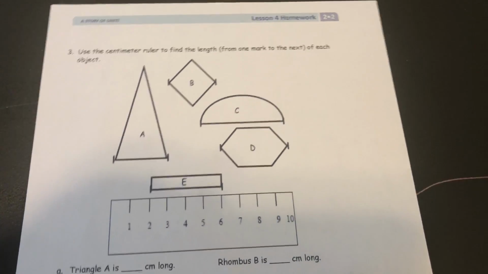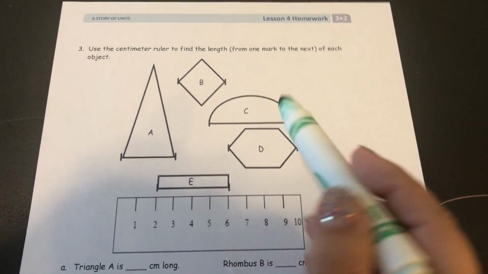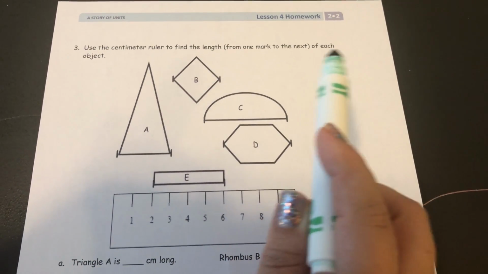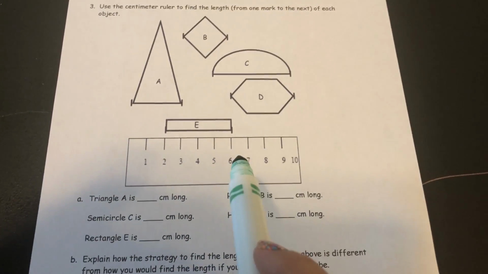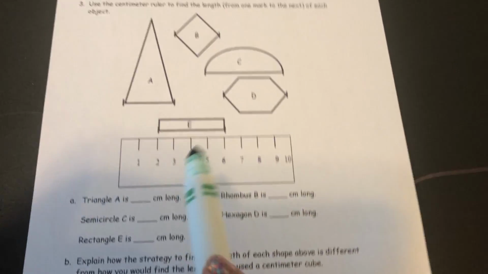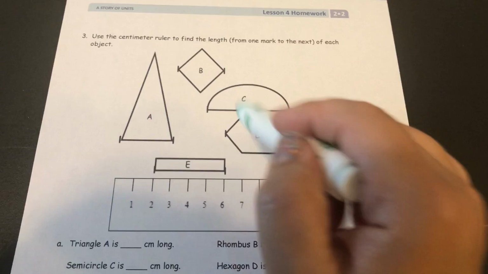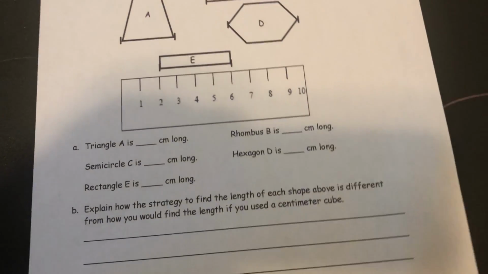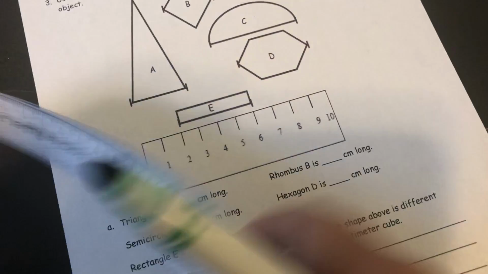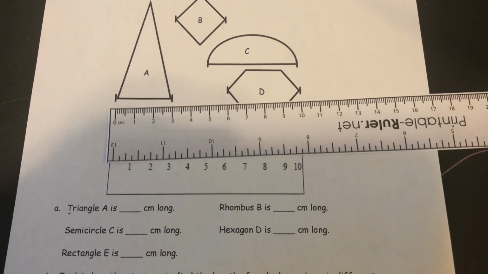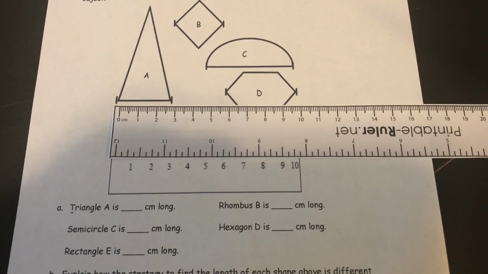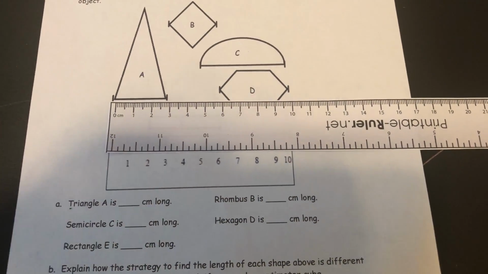It says use the centimeter ruler to find the length from one mark to the next of each object. So what you could do is cut out this ruler and use it to measure these shapes, or if you have a ruler at home, you could use your ruler. Just make sure you're using the centimeter side to measure all of the shapes.